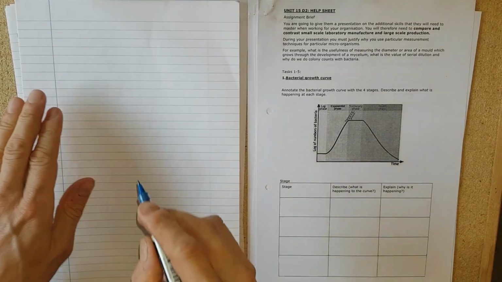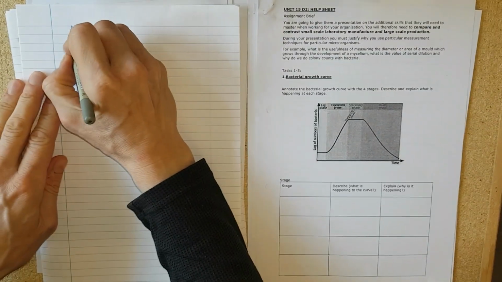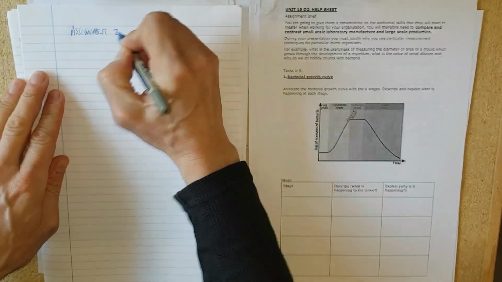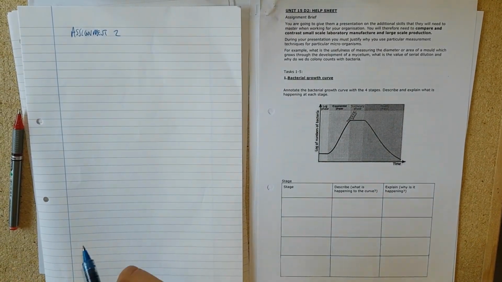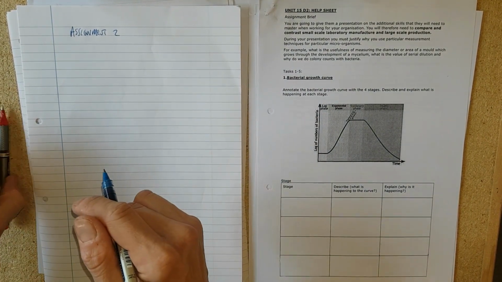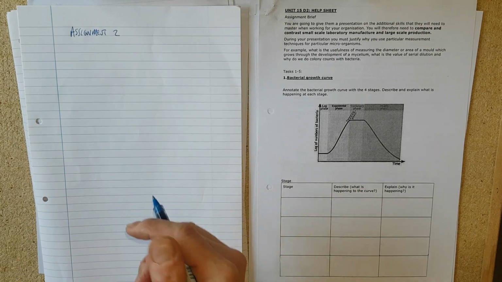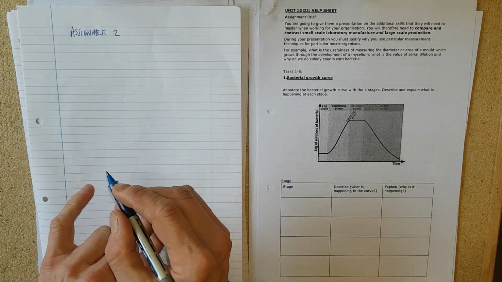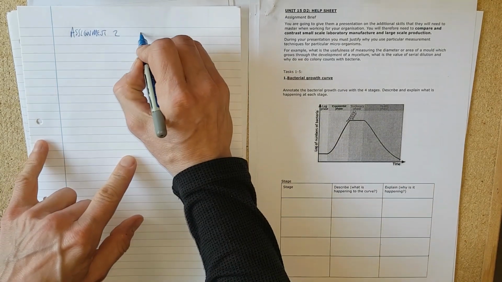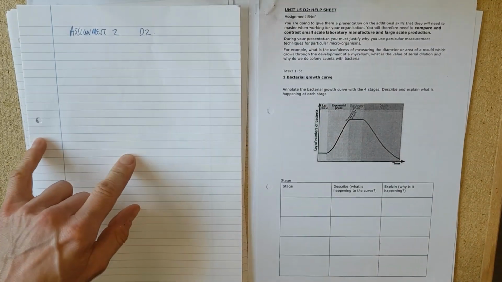This is a run through of assignment 2, where we did pour plates and streak plates and things like that, and for the merit there was explaining aseptic technique and culture medium and so on. This is D2, which is comparing your experiments really against what they do in industry. And this is page 1.